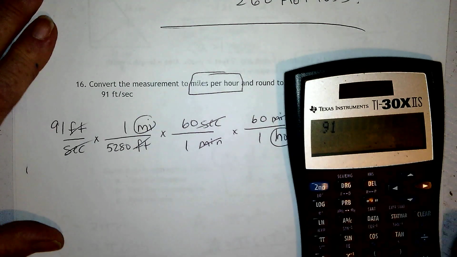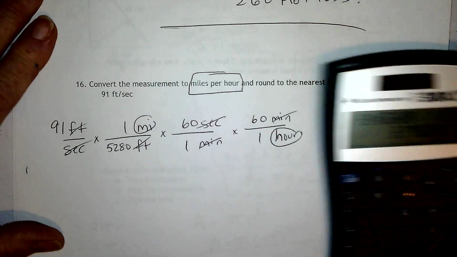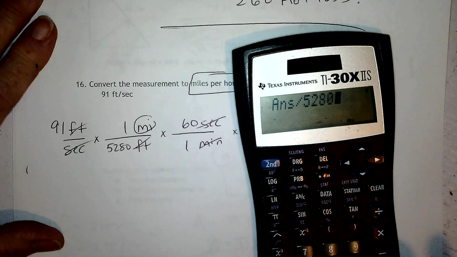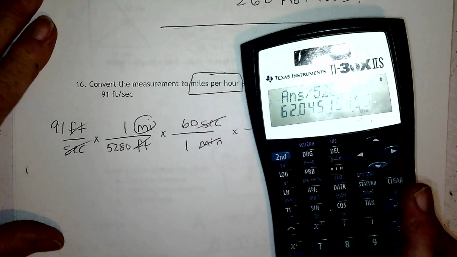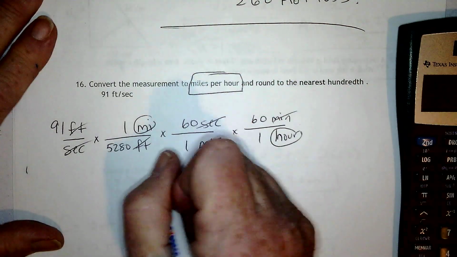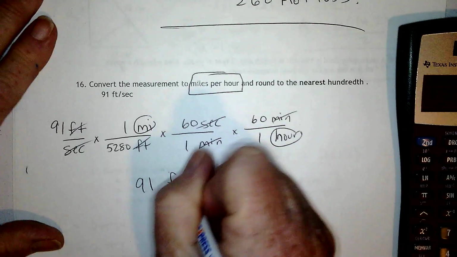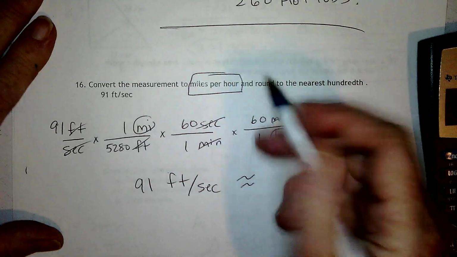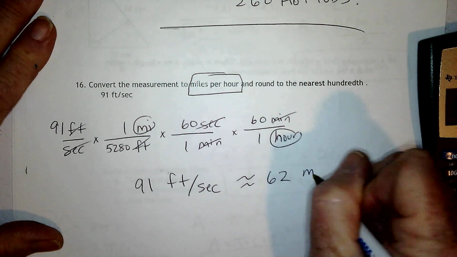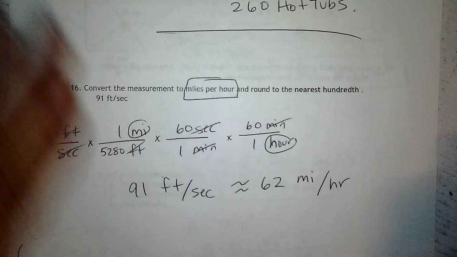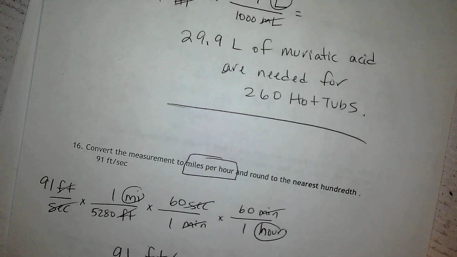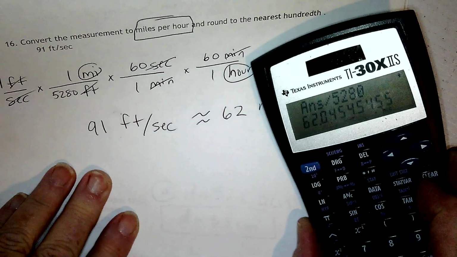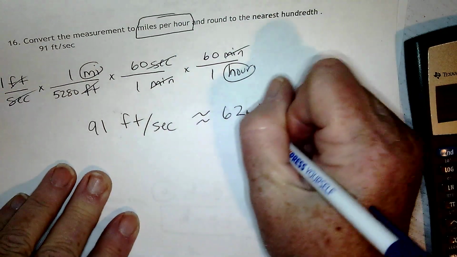91 times 3,600 and divide that by 5,280 is 62.05. So this 91 feet per second is equivalent to 62, and this is miles per hour. Oh, it said round to the nearest hundredth. So 62.05. There you go.